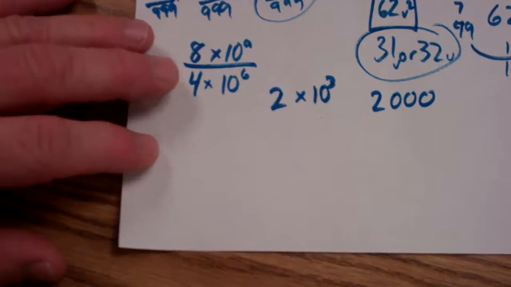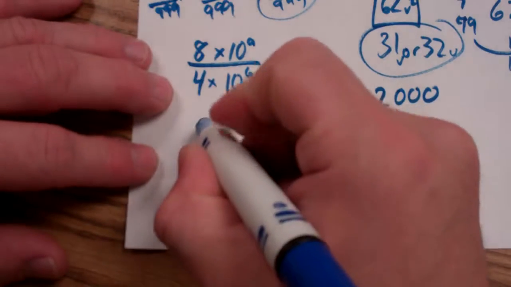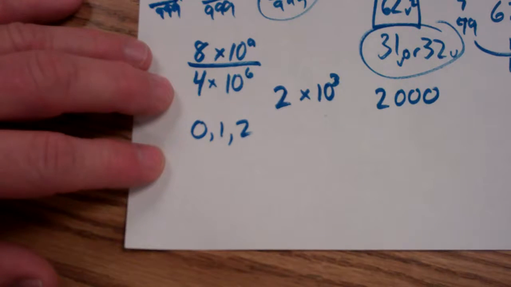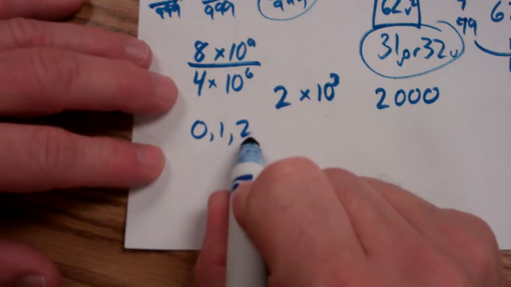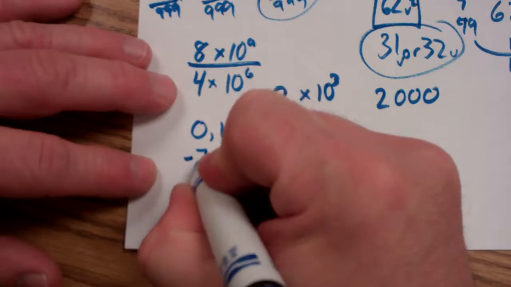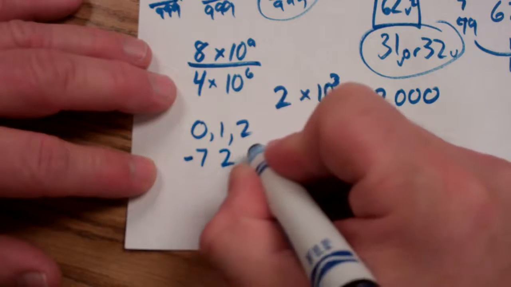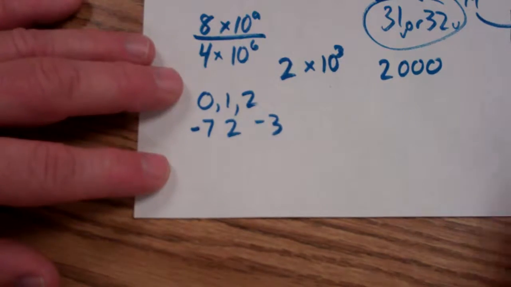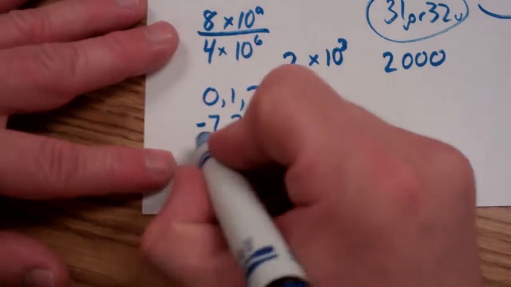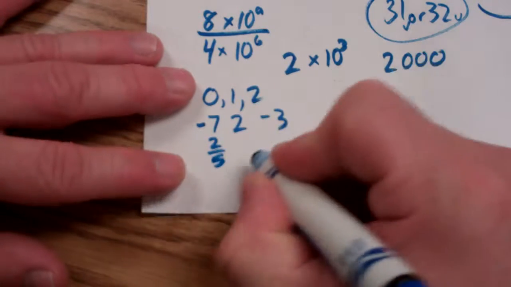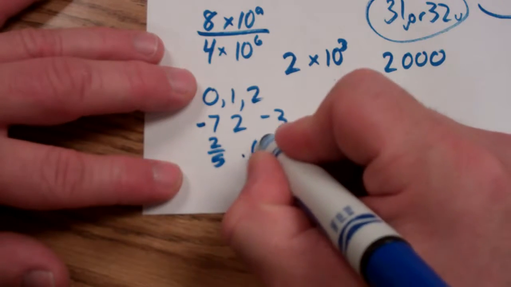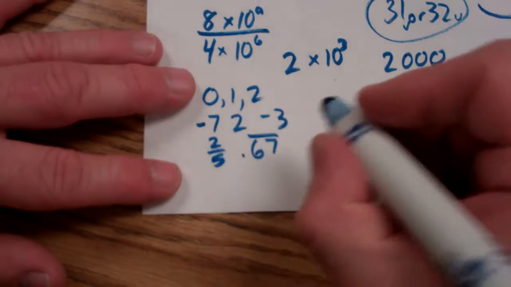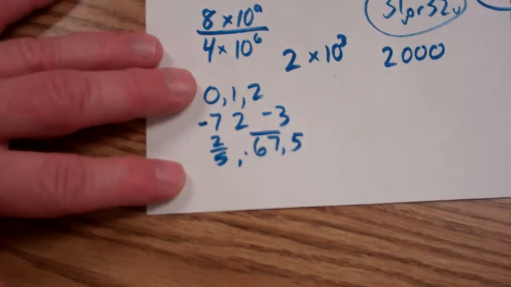3 numbers from each of the lists. Whole numbers: 0, 1, 2. Integers. Now you could list all those. I'm going to list some other ones like -7, 2, and -3. Rational numbers. Any of these are rational because you can write them as a fraction, but you could write like 2/5 or even 0.67 repeating. Or 5. Some easy ones.